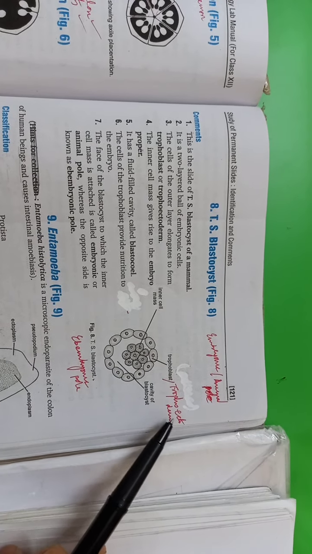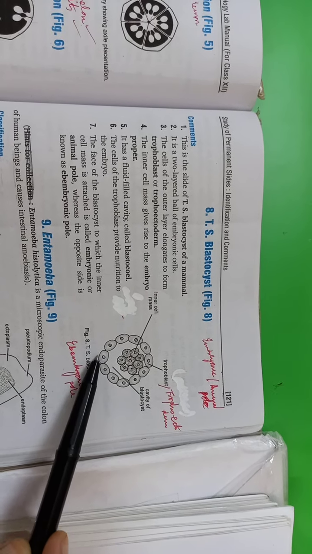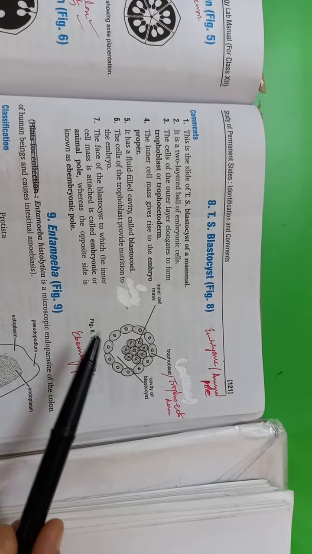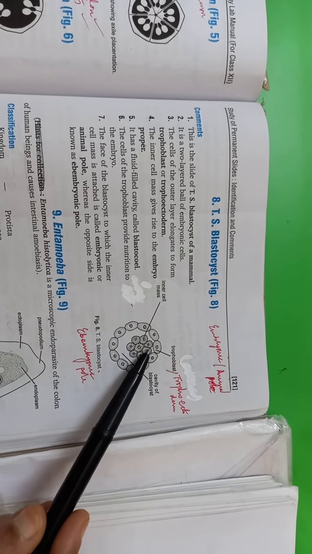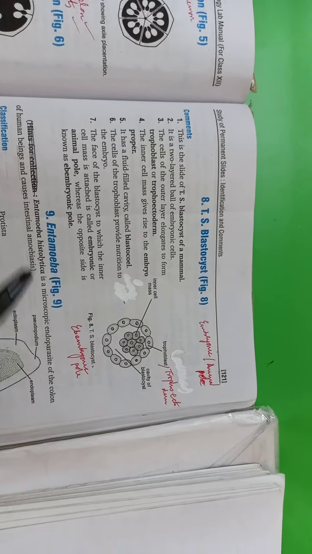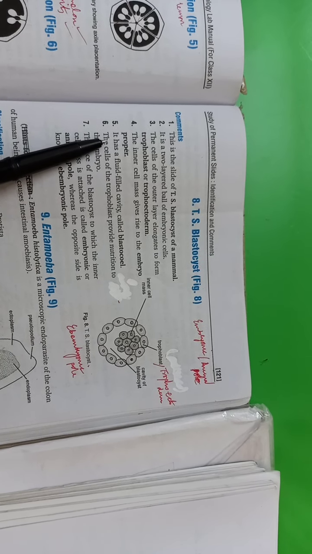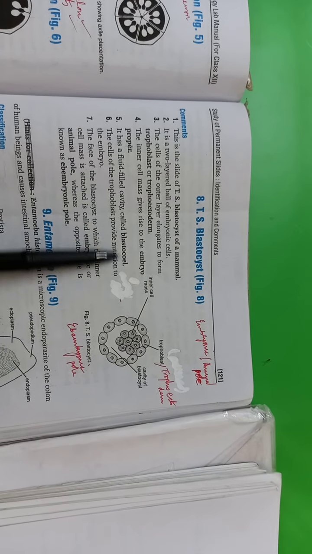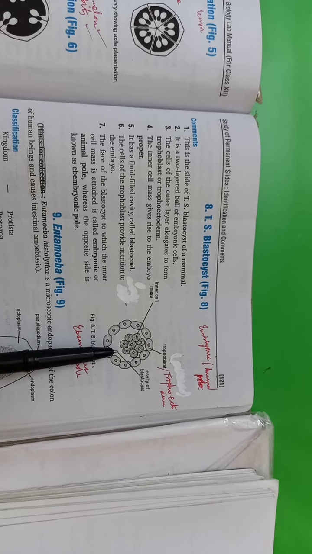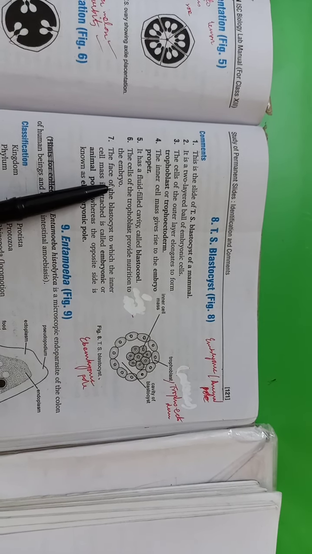Remember, I have already done this in theory, and I explained to you that this outer membrane has nothing to do with the formation of the baby or the child in the mother's womb. The actual baby or embryo is formed from these cells inside, what we call the inner cell mass. The inner cell mass gives rise to the embryo proper. It has a fluid filled cavity called the blastocele. This cavity is filled with a fluid. The cells of the trophoblast provide nutrition to the embryo.